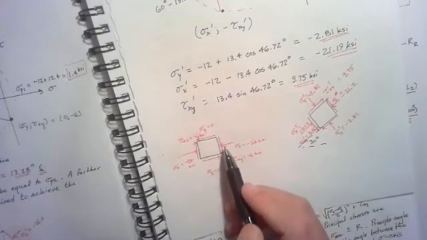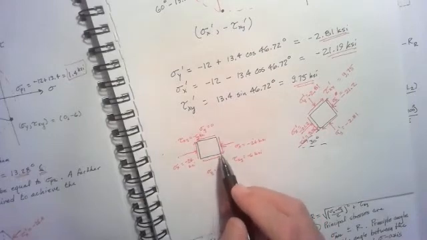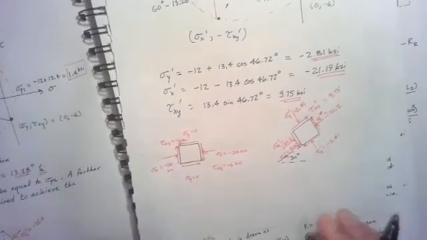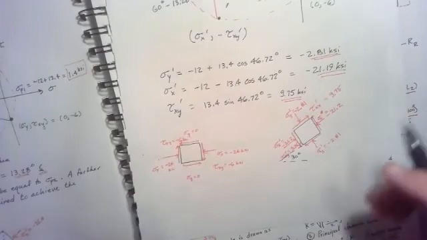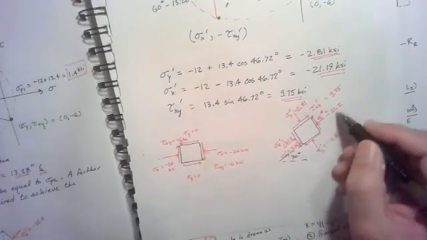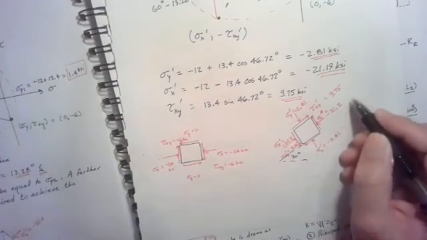So if we take a look at our stress element, our original element looked like this. The stress on the x-face was -24, it was compressive. The shear stress was -6 because it was pointing at the bottom right hand and the top left hand corner. Now, when we consider the element that's been rotated by 30 degrees, sigma x is still compressive. Sigma x prime is -21.2.